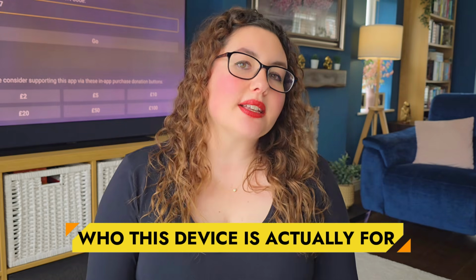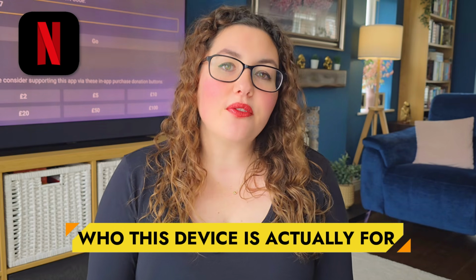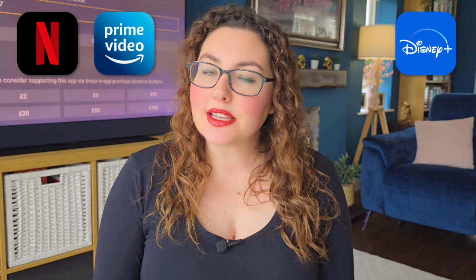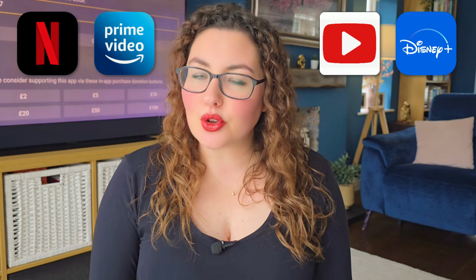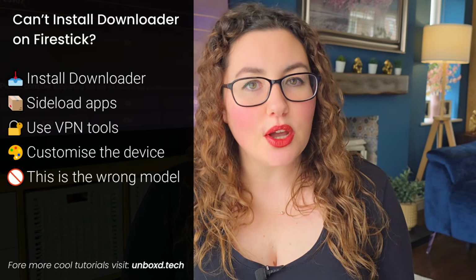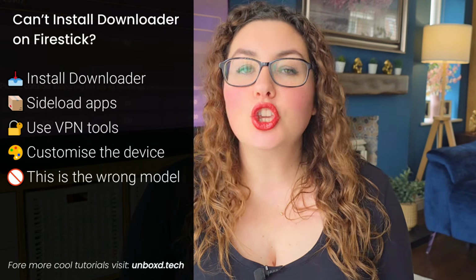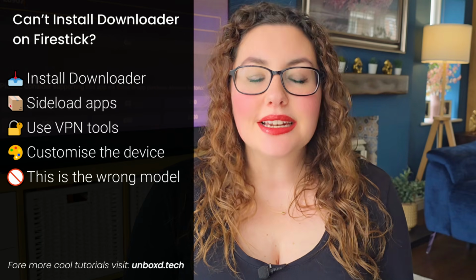If you just want a simple streaming stick for Netflix, Prime Video, Disney Plus, and YouTube, and you never plan to go beyond the Amazon App Store, the 4K Select will do that job just fine. But if you bought this thinking it was like the older Firesticks, where you could install Downloader, sideload apps, use VPN tools, or customize the device, then honestly, this is the wrong model for you.